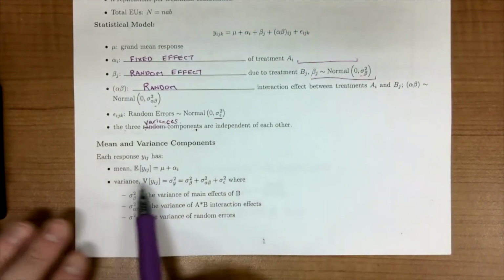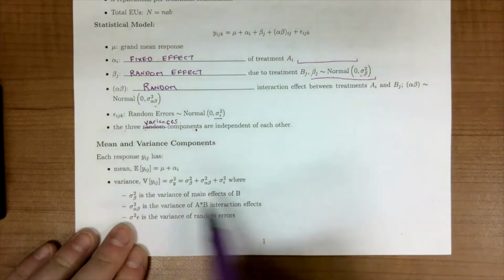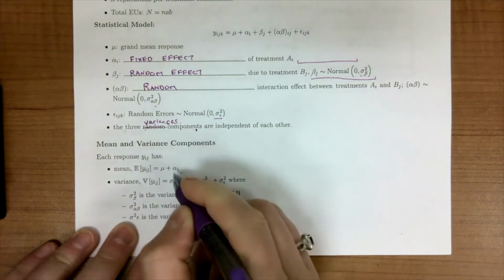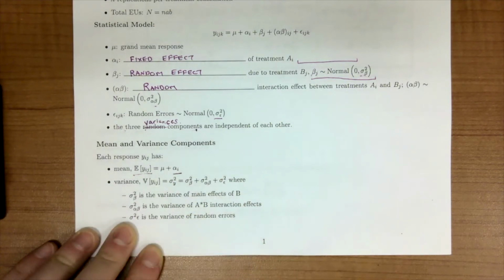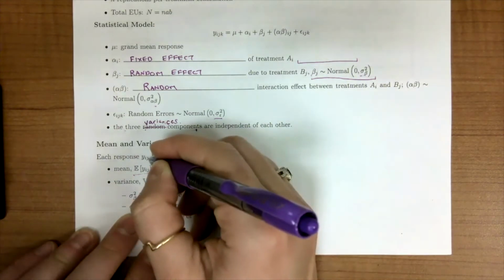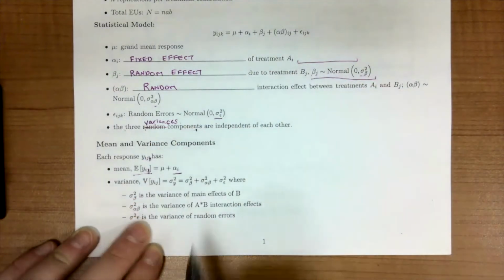So now notice, if you're comparing to our random effect, our alpha i is now part of our expected mean. That should have a k. There should be a k there, but it's not important right now.